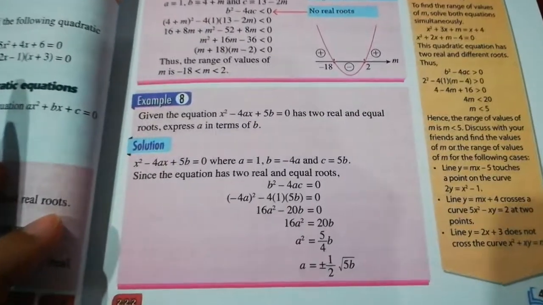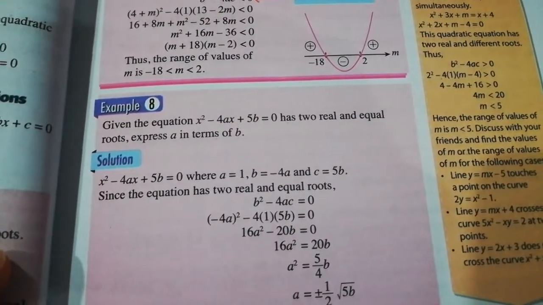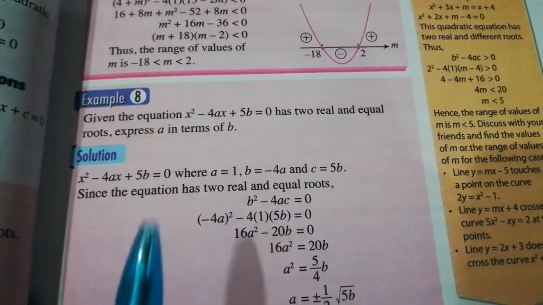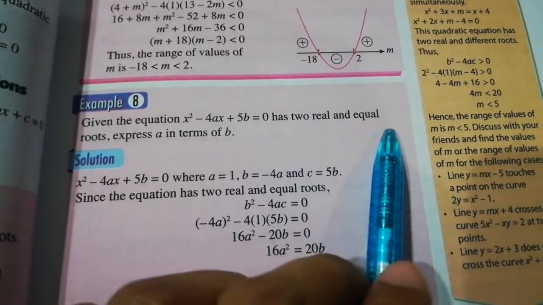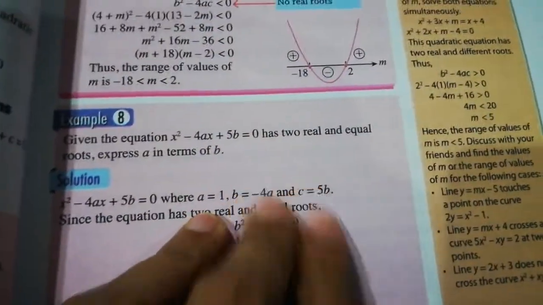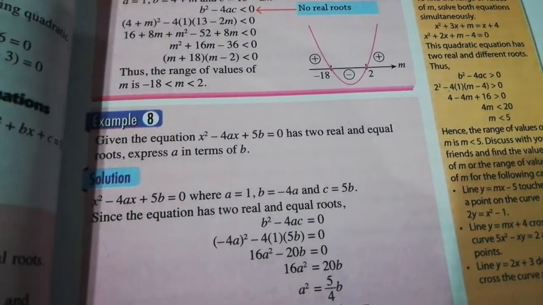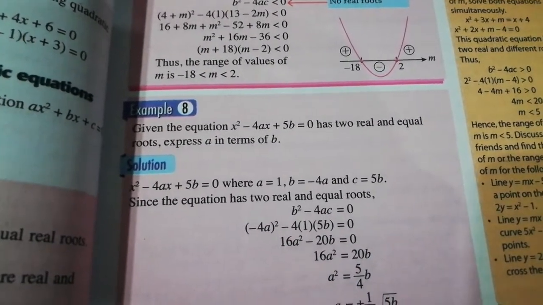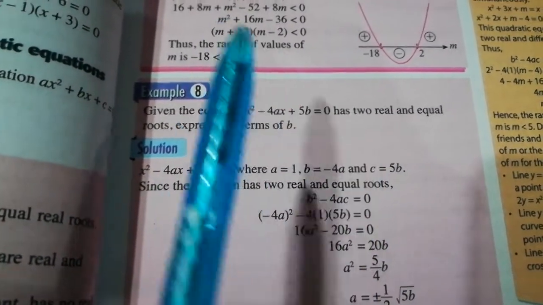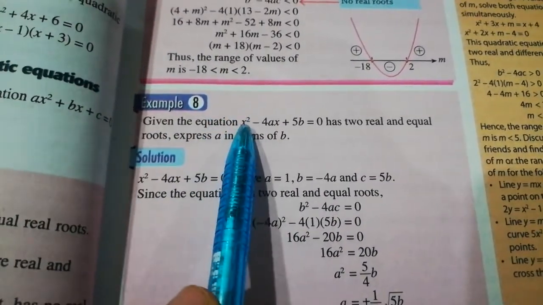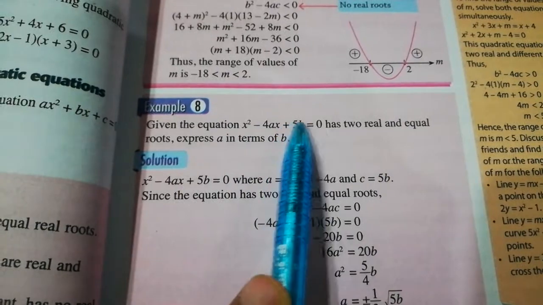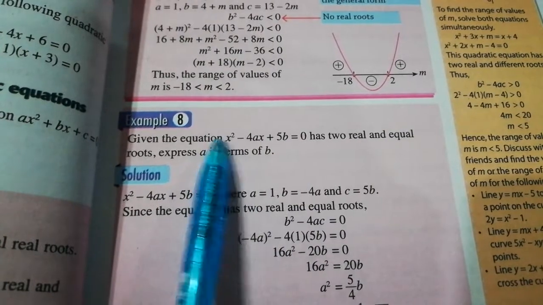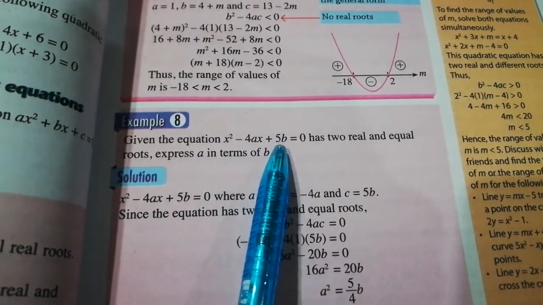Okay. So next we will discuss example 8, which is given the equation x squared minus 4ax plus 5b equals to 0 has two real and equal root. So for two real and equal root, we will use b squared minus 4ac equals to 0. So we look back at the equation given. This is already in a general form. So we take out the value of a, b, and c. So a will be 1, b will be negative 4a, then c will be 5b.